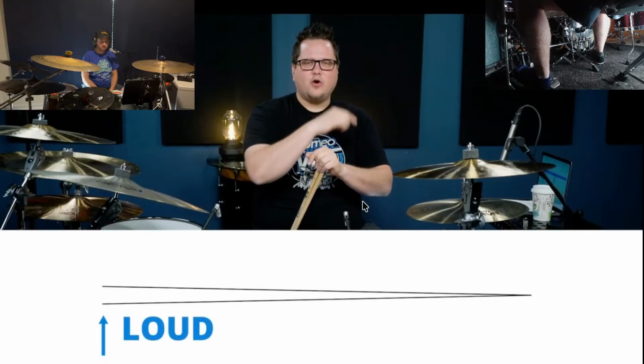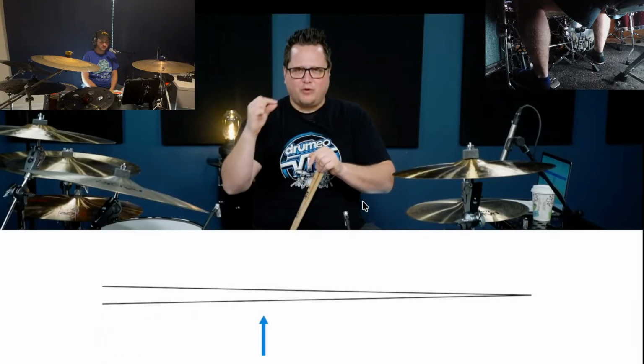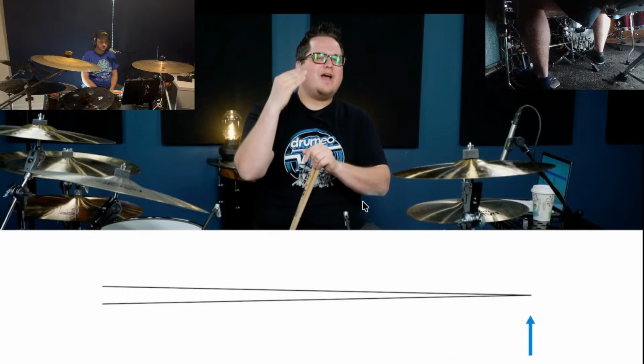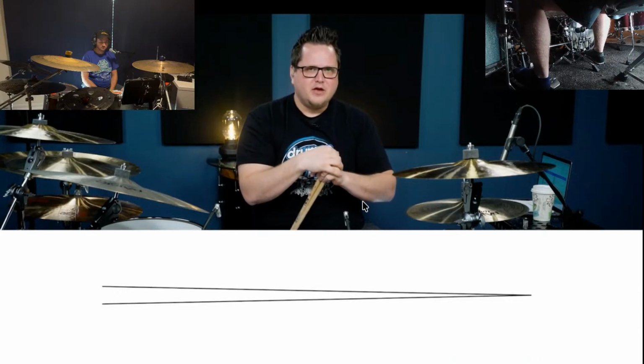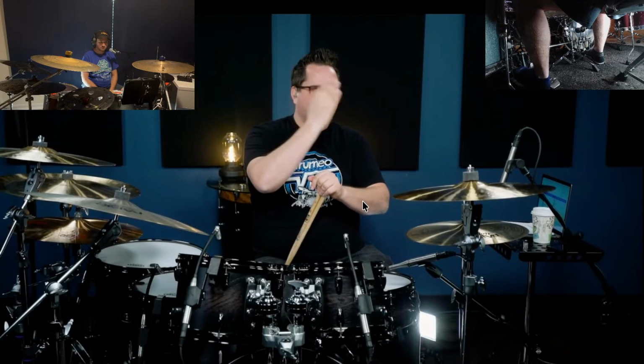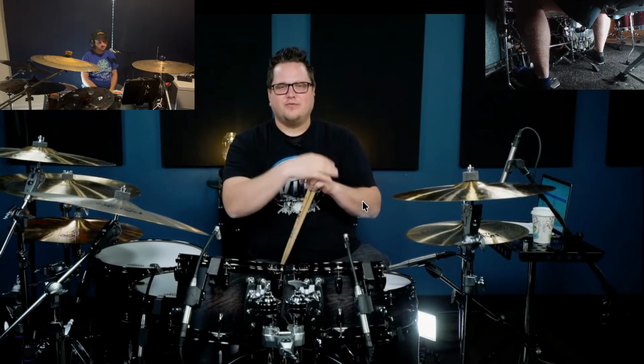A decrescendo looks exactly the opposite and looks like this. You'll notice the wide opening at the beginning, and then it goes to a point towards the end, and that tells you to gradually decrease in volume. When you see a decrescendo, obviously start playing as loud as you can and slowly bring the volume down.